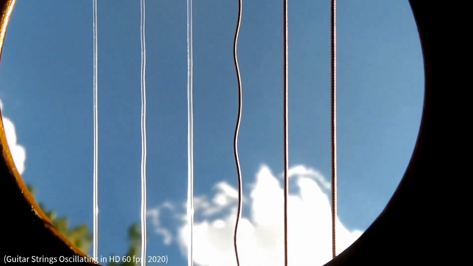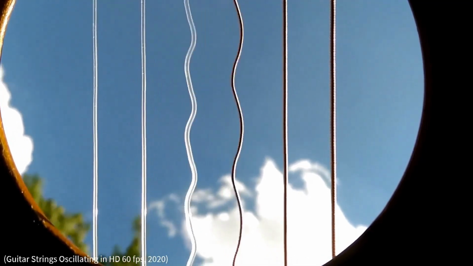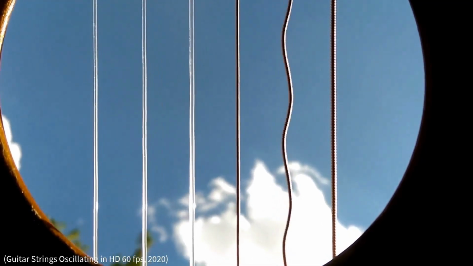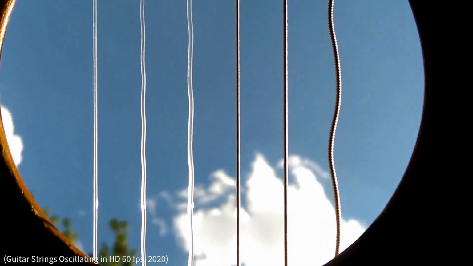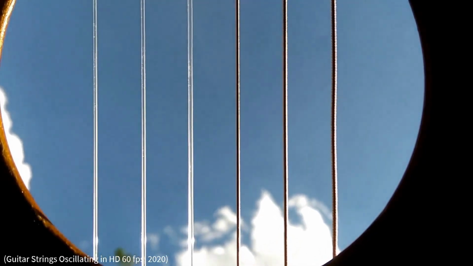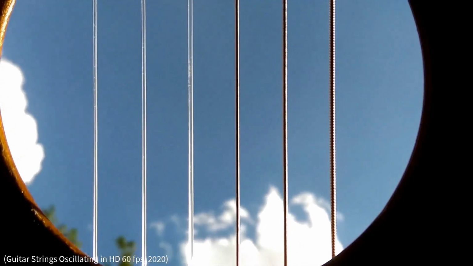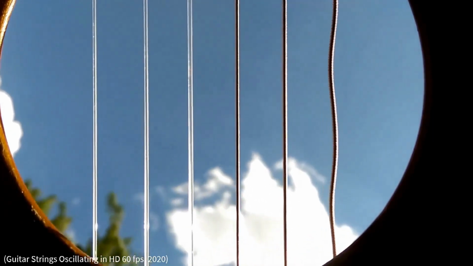Now, what is important to realize is that the vibration down the length of the string is creating super tiny differences in air pressure that move away from the string and the guitar. Now, these differences in air pressure moving away from the string is what we call sound.